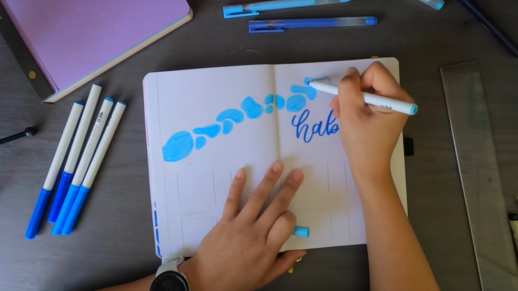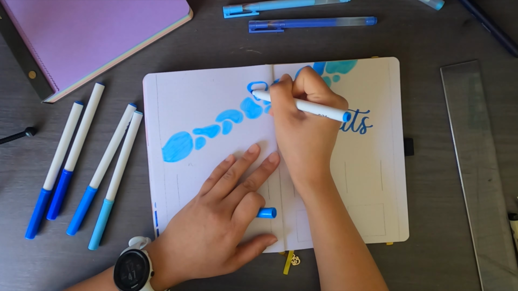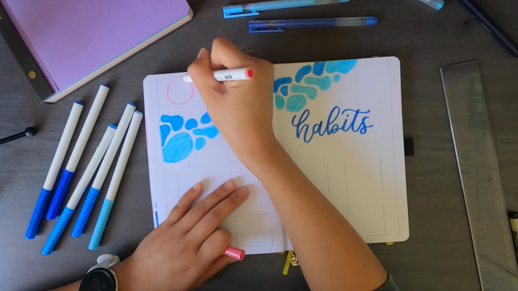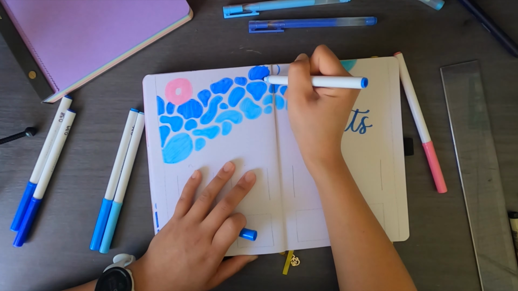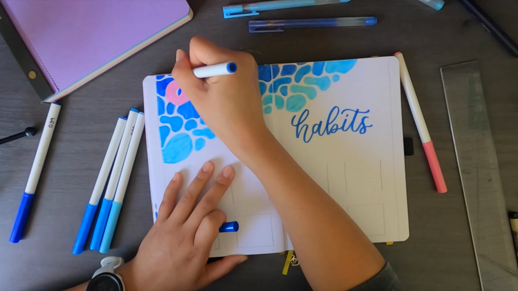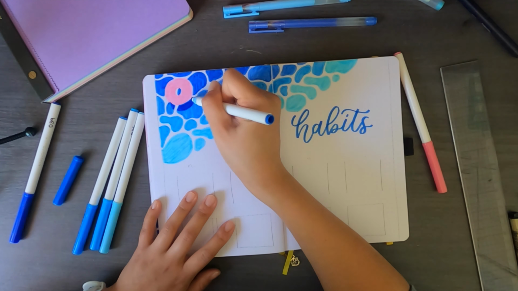Starting with the lightest color and then working my way up to the darkest, I draw my blobs, and then I'm also adding in a cute little pink donut pool floaty because I wanted to spice things up a little bit. To make it more 3D, I add the shadow of the floaty in the water. I think it works pretty well. I will say though that this theme looks nicer on camera.